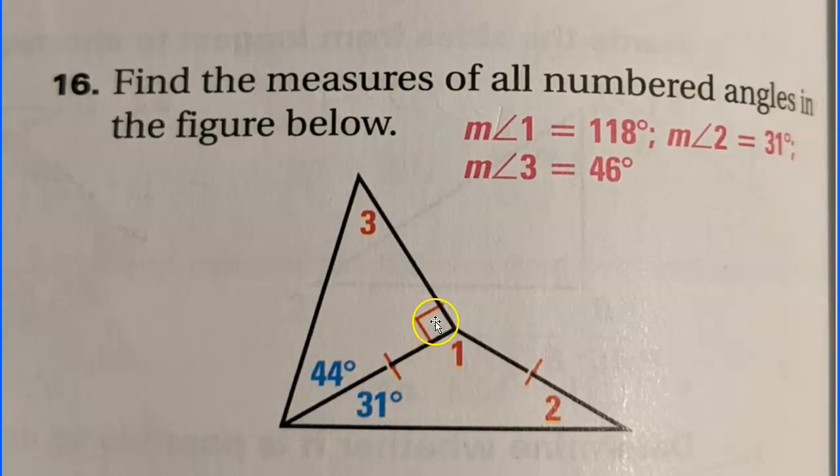And I know that I have another measurement here, 90 degrees. So I added 90 plus 44. And then I subtracted that from 180, which came to 46. So you have 90. That means that this one plus this one also have to equal 90.